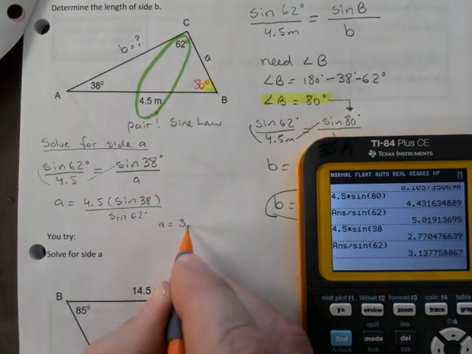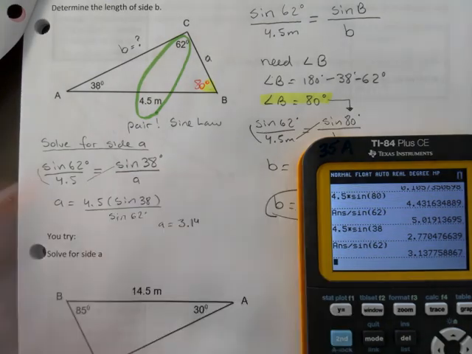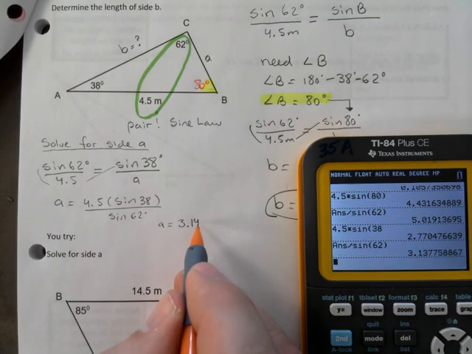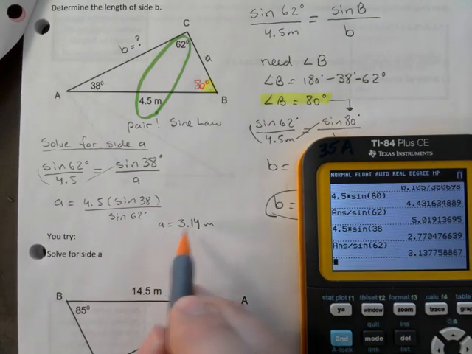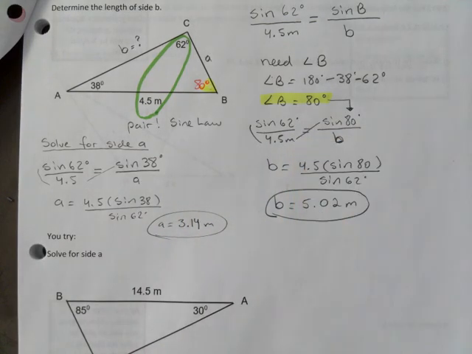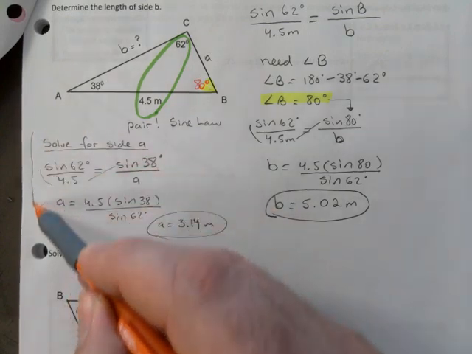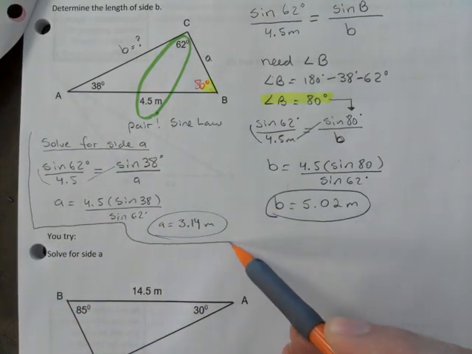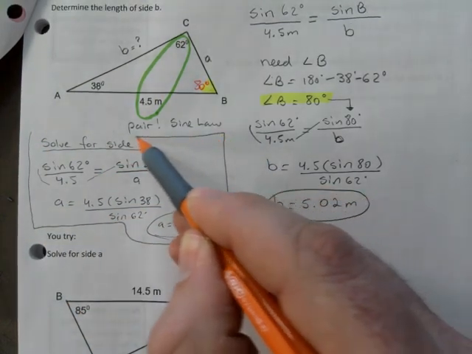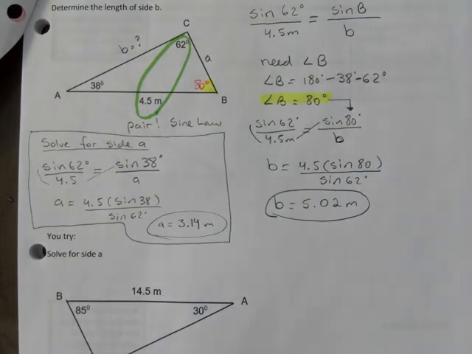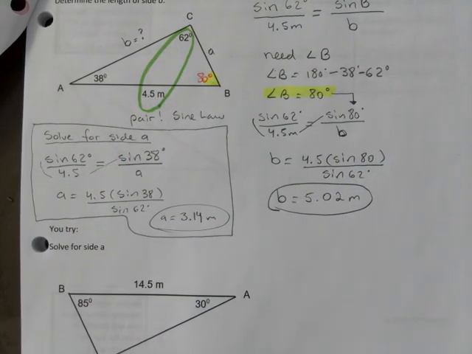Okay. Let's box this in. That was a complete aside. But now you've solved the triangle, by the way, right? If you solve for all angles and all sides, you solve the triangle.